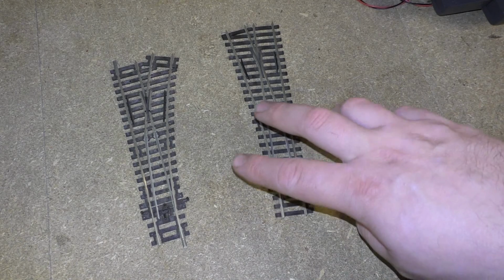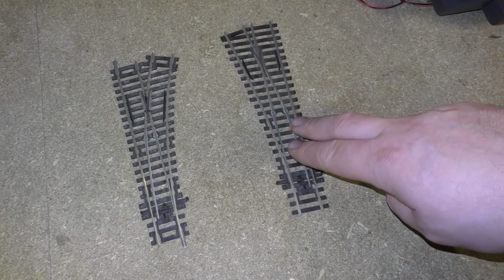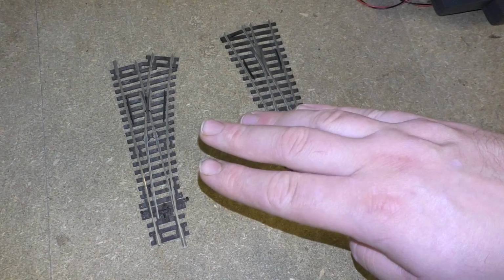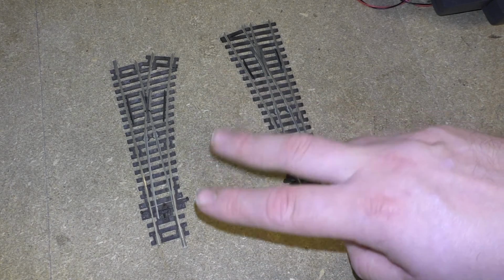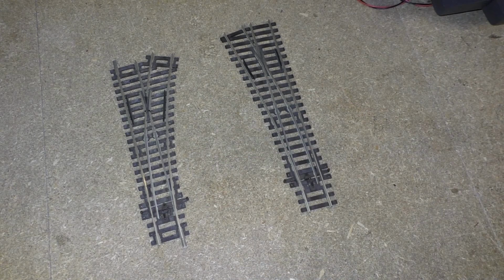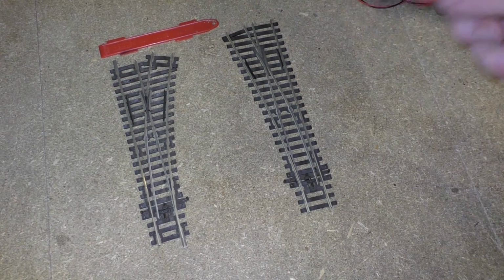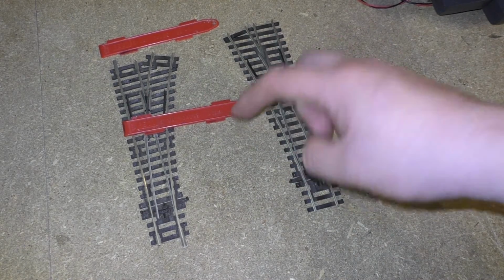But in front of you, I have Set Track and Streamline. Set Track only uses standard pieces of track. They're always the same size and same widths. You can see this gauge here. You have got two different lots of plastic lugs.